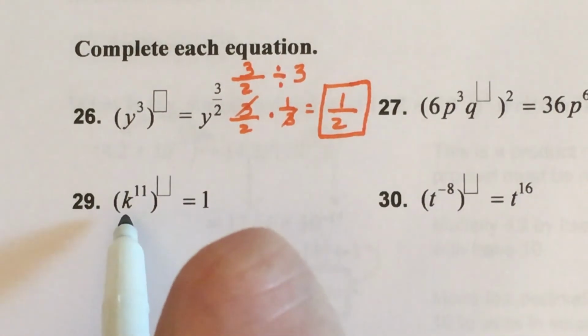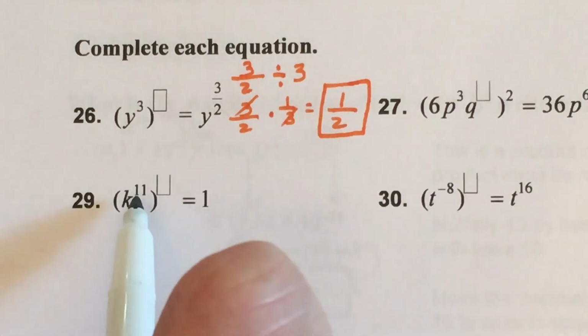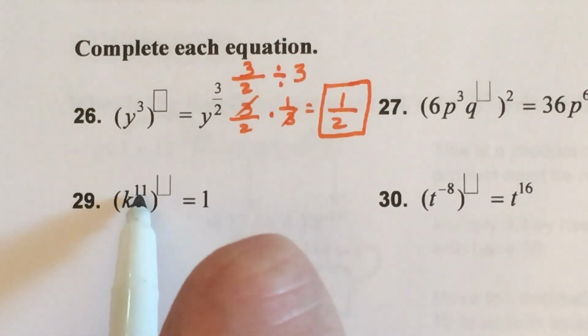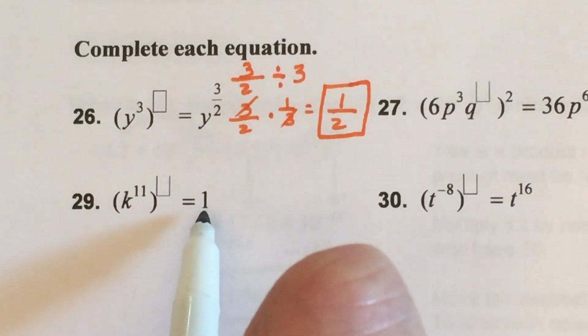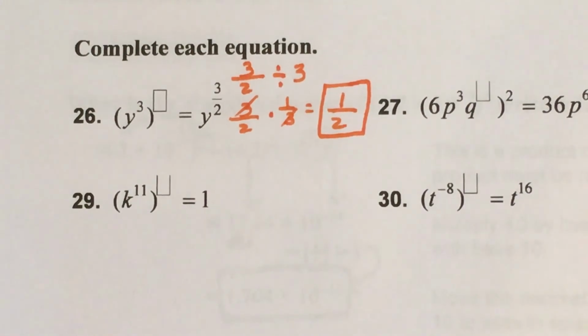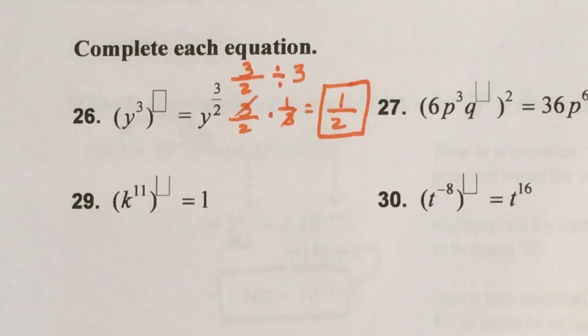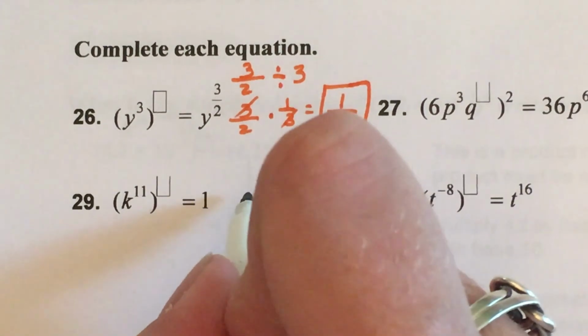All right, number 29. How did I go from 11 to an answer of 1? Like it's 1. The whole thing is 1. Hey, I know how to make a 1. What's that sneaky little rule that makes everything turn into a 1? The exponent has to be equal to, you remembered, 0.